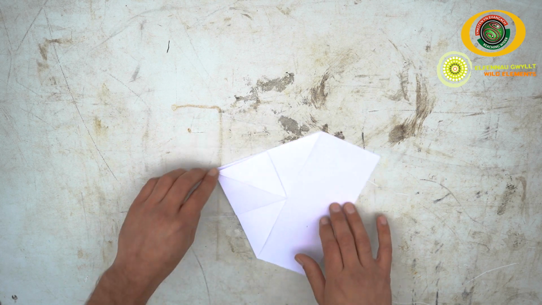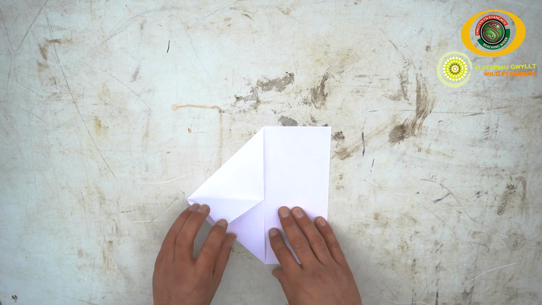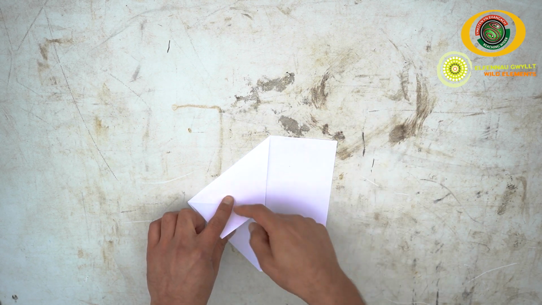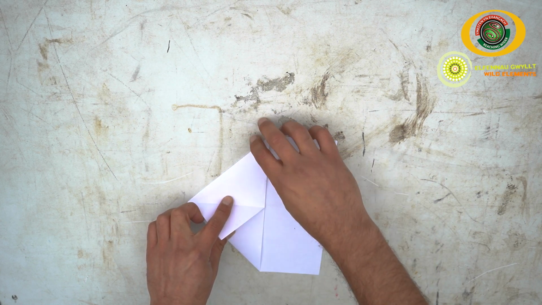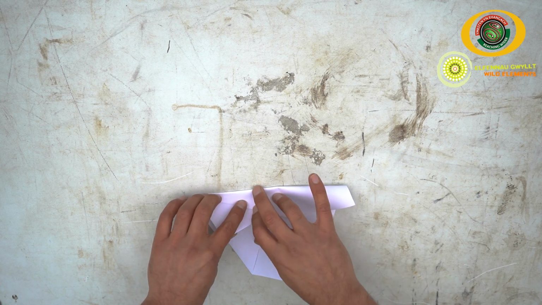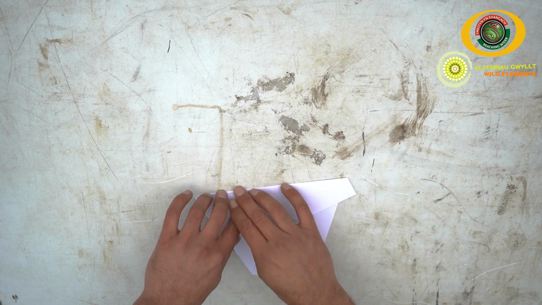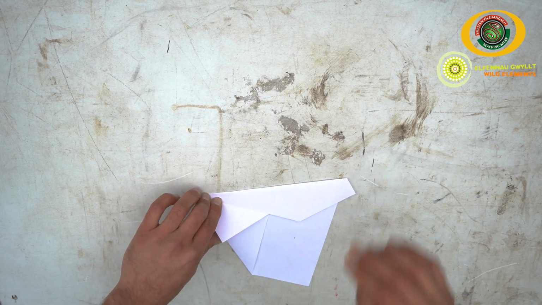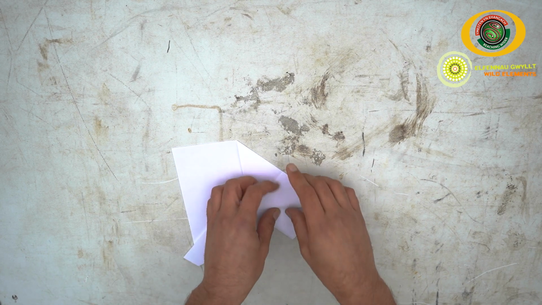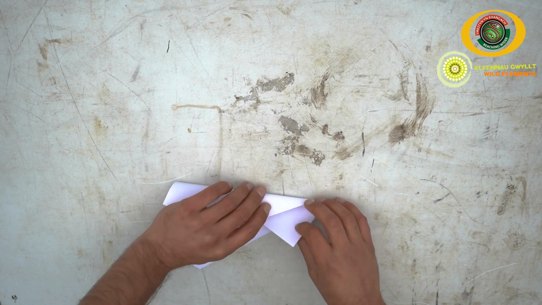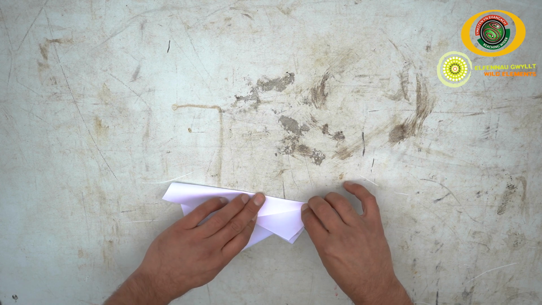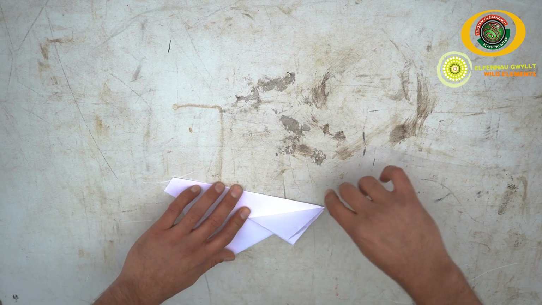Our next step is to turn the piece of paper slightly and pull the top triangle up and fold this edge onto this line. You can now see that our plane is starting to get its wing shape. And repeat for this opposite side. Remember always to press out your folds, make sure they hold their shape.